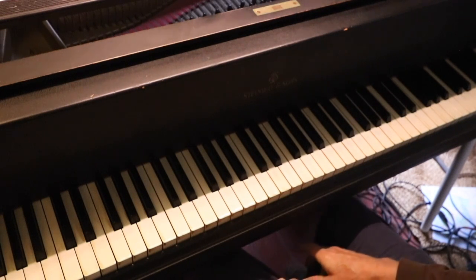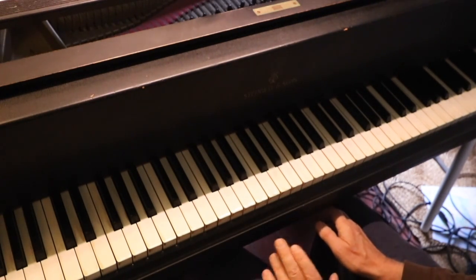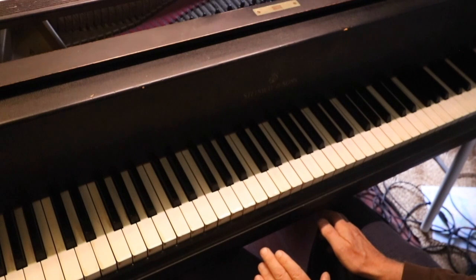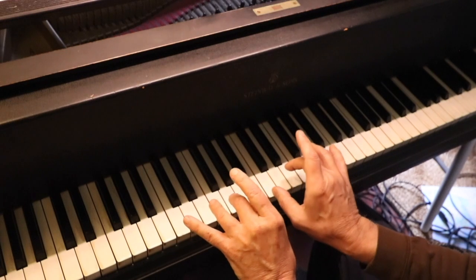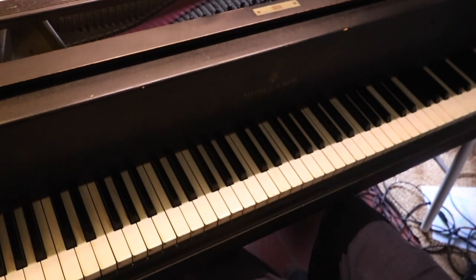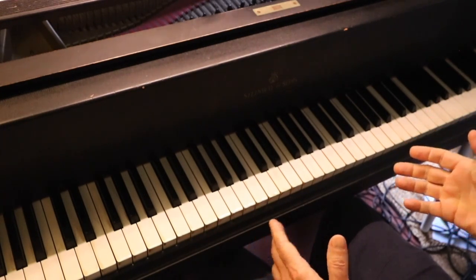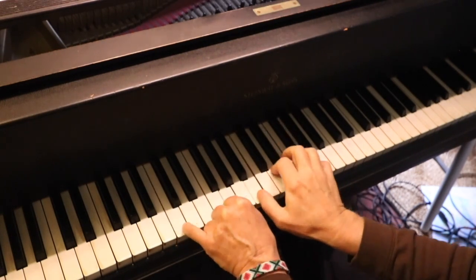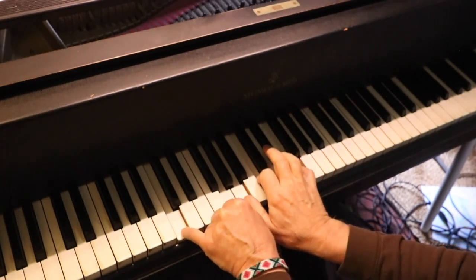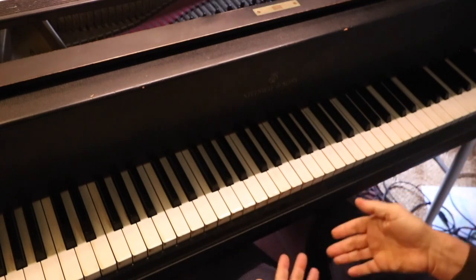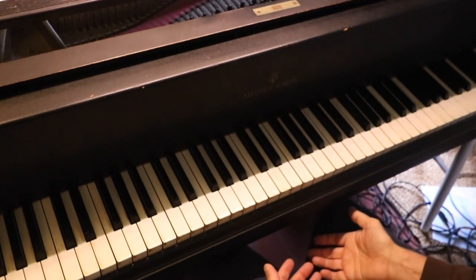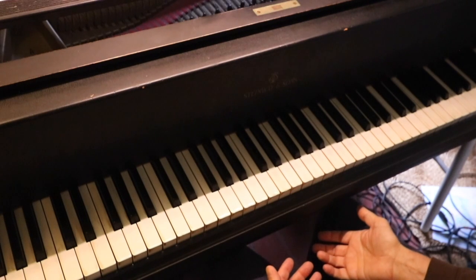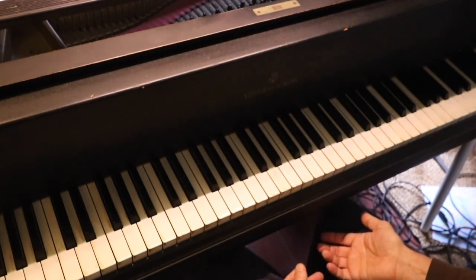The rhythm of keeping the 1, 2, 3, 4 is the absolute most important thing you can do, other than actually playing the correct notes. The reason we're counting to 4, we could count to 3: 1, 2, 3, 1, 2, 3. We can count to anything, but counting to 4 is the most common time signature, and it's called common time for that reason.